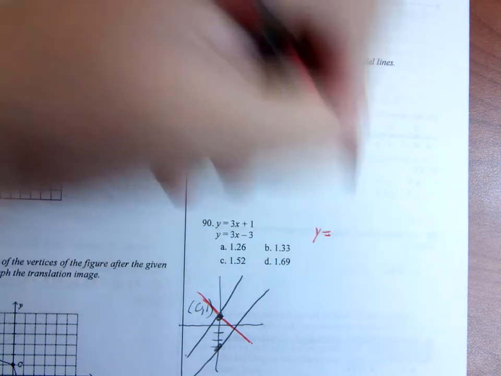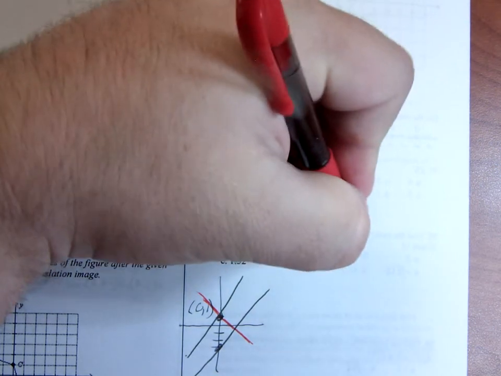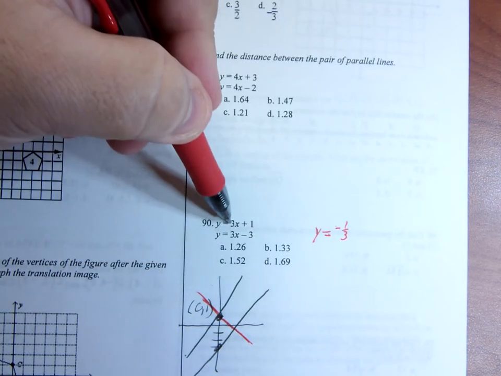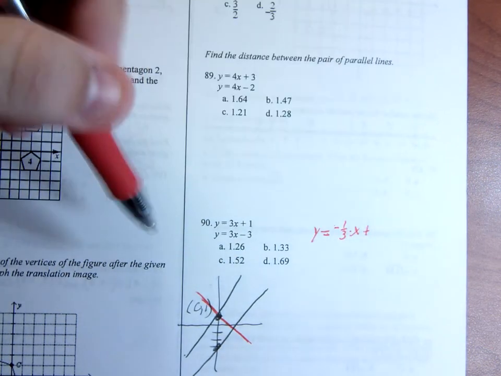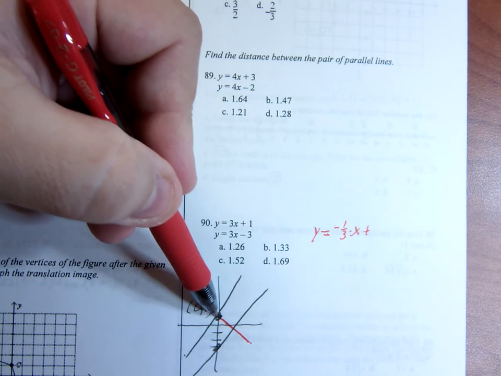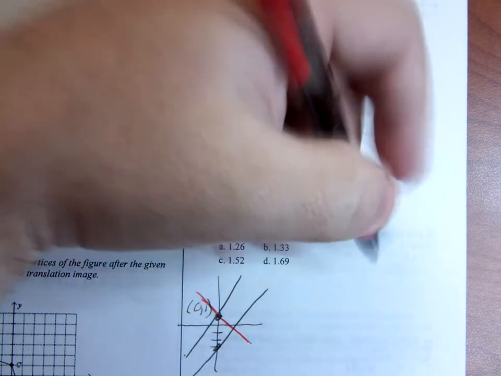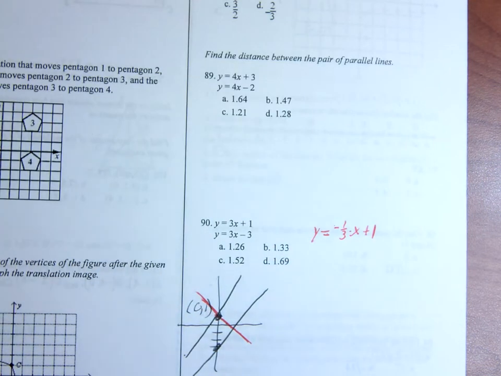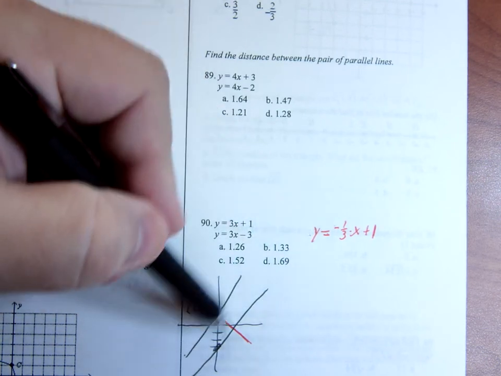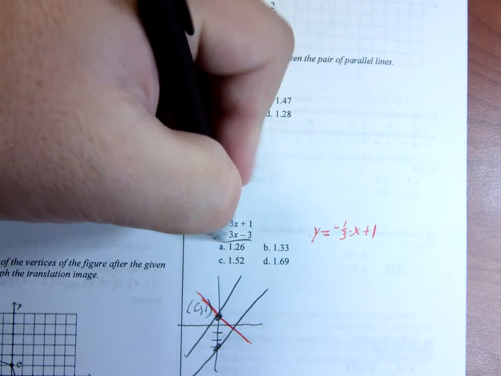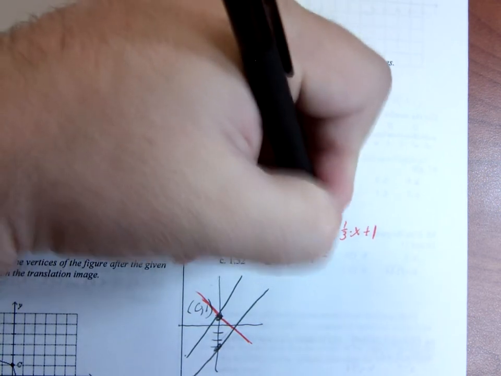So we need an equation for that perpendicular line. That's going to be y equals negative 1/3, because negative 1/3 is a perpendicular slope to 3, times x, plus the y-intercept, which we have right here. It's going through the intercept of 1, so same intercept. That's the equation of our perpendicular line. We need to know where it crosses the second parallel line. This is the second parallel line. I'm going to write it right below.